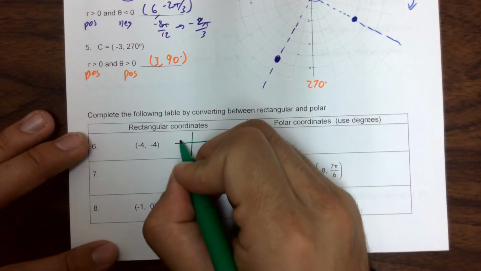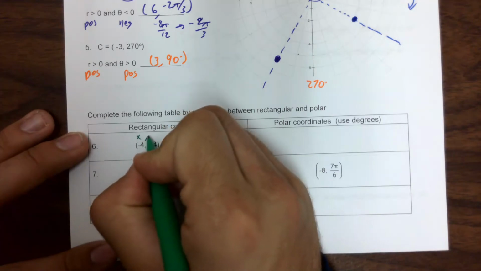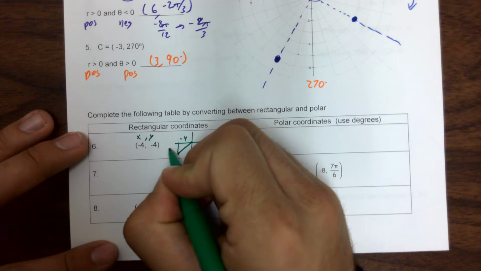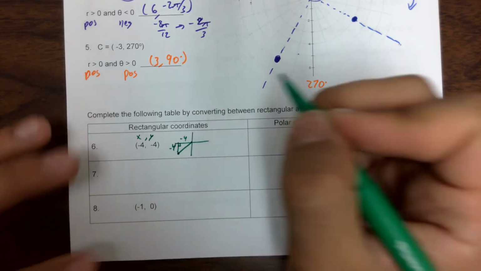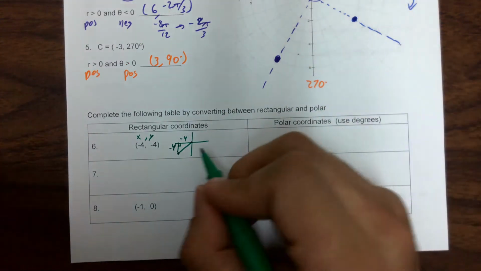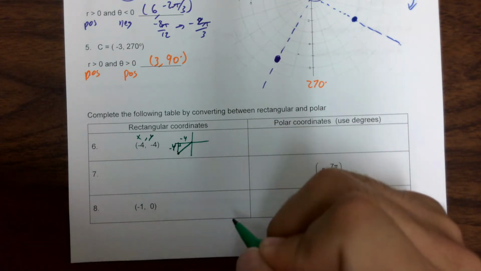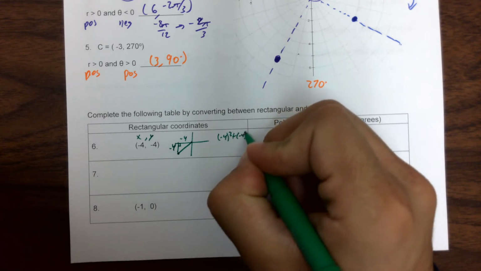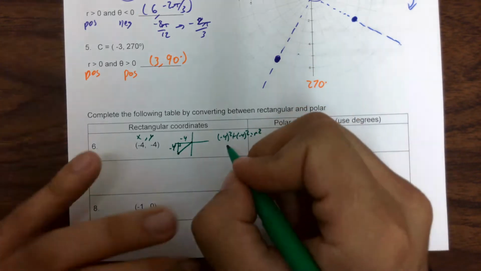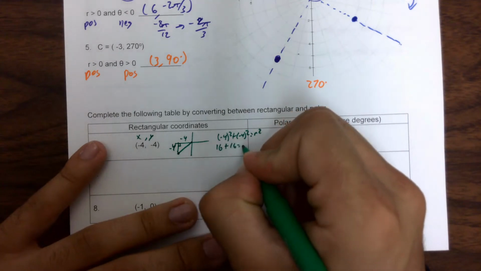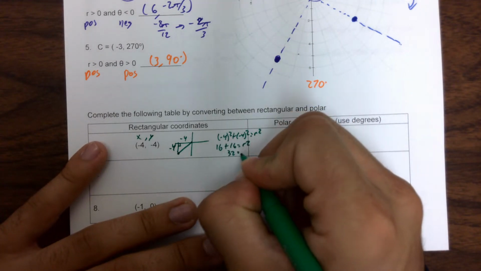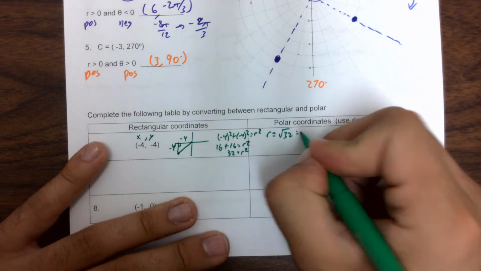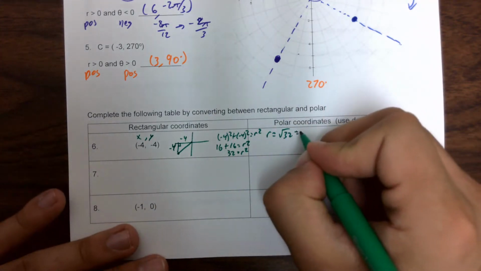-4, -4. In the y direction, remember this is x comma y. So -4, -4. And down here, -4, -4. I made that right angle. Alright. Now I could then just use Pythagorean theorem to find my r. So -4 squared plus -4 squared equals r squared. So 16 plus 16 equals r squared. So 32 equals r squared. So r equals the square root of 32, which can actually be simplified down to 4√2.